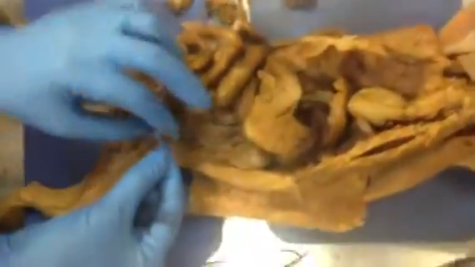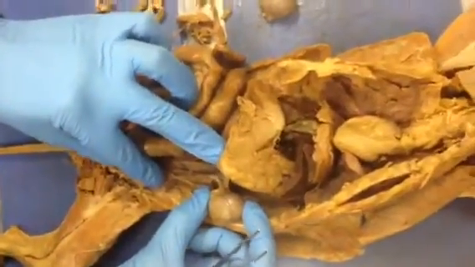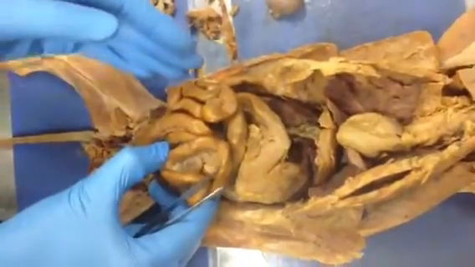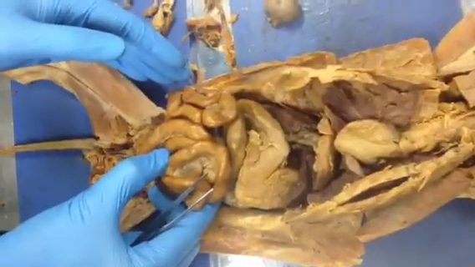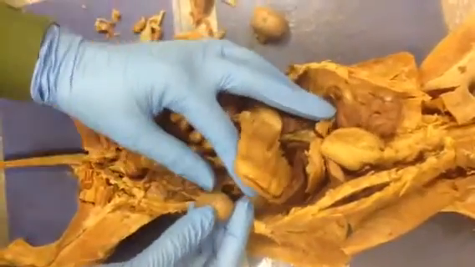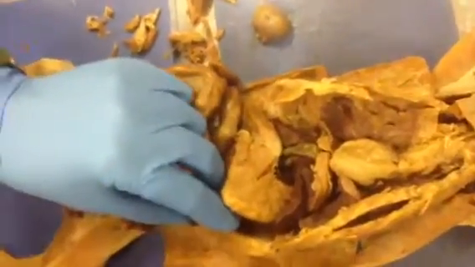You will see that in your specimens. Try to trace that, which is unique about the left side only. On the right side, the right gonadal vein goes directly into the vena cava. So this is the kidney, and outside the kidney is covered with a membrane, which is called a fibrous capsule.